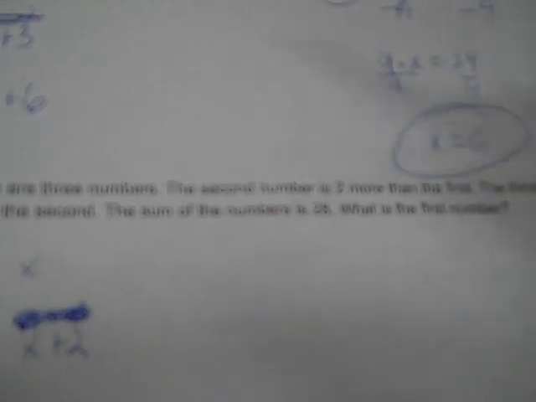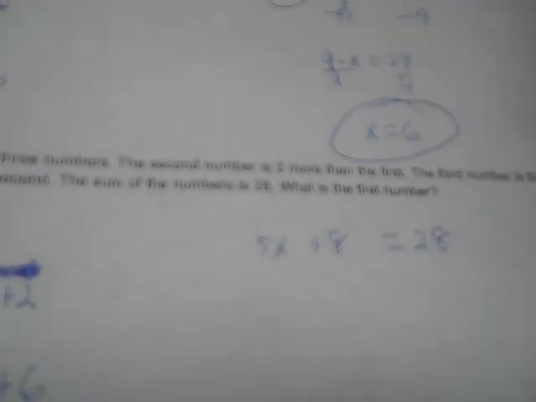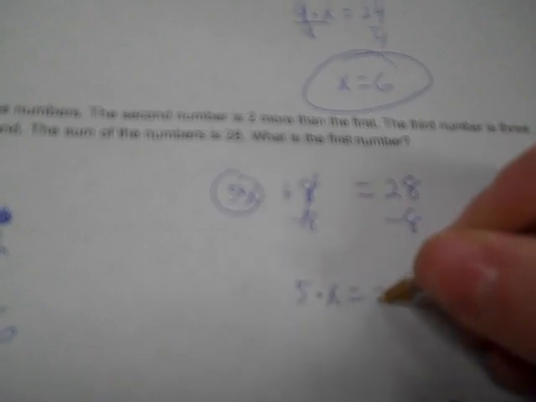And we know that they add up to 28. The sum of the numbers is 28. So that's a 1x, that's a 1x, and that's a 3x. So what's 1 plus 1? That's 2. 2 plus 3 is 5. So we have 5 x's. Then 2 plus 6 is 8. Dot and circle. Minus 8. 28 minus 8 is 20. So 5 times x equals 20. Then divide by 5. And 20 divided by 5 is 4. So x equals 4. That's all we need. We just need that first x.